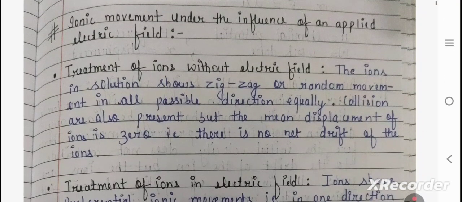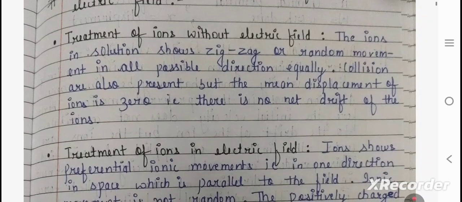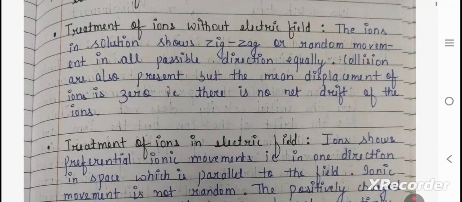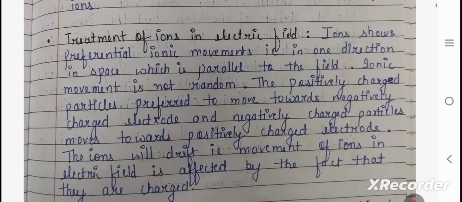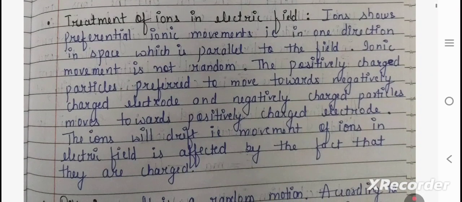First topic is ionic movement under the influence of an applied electric force. First is treatment of ions without electric field. The ions in solution show zigzag or random movement in all possible directions equally. Collisions are also present, but the mean displacement of ions is zero, that is, there is no net drift of the ions.